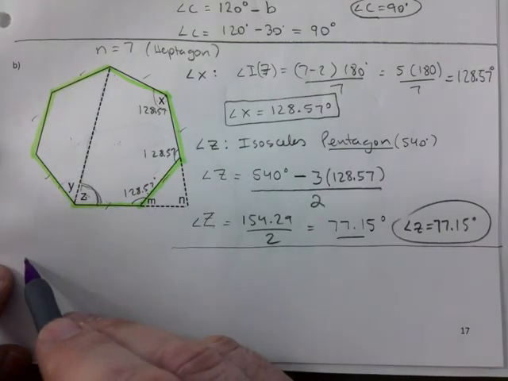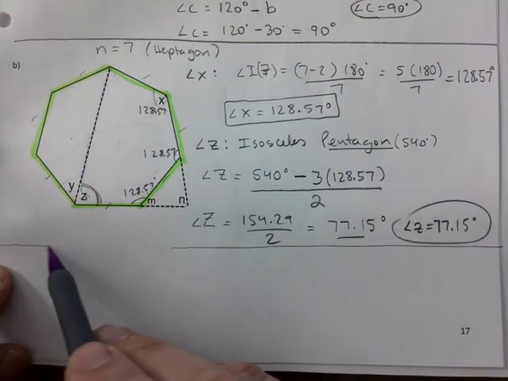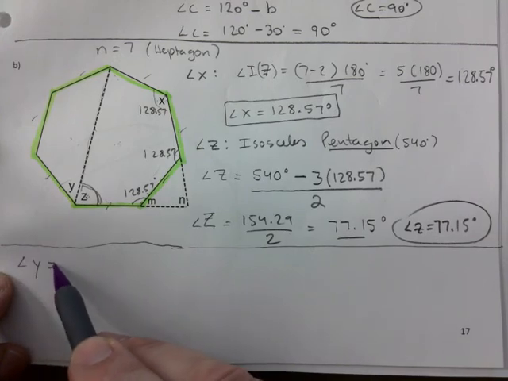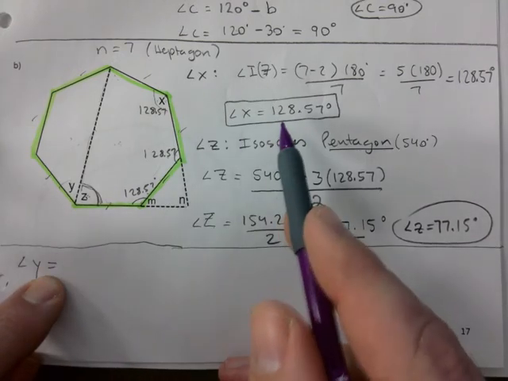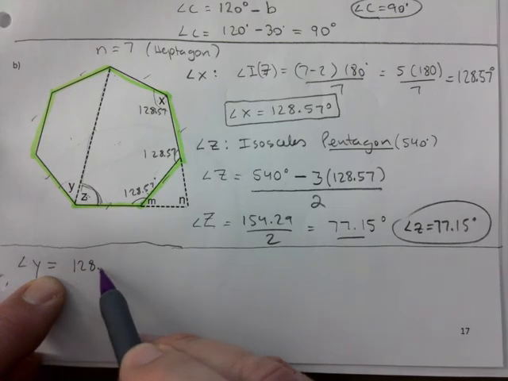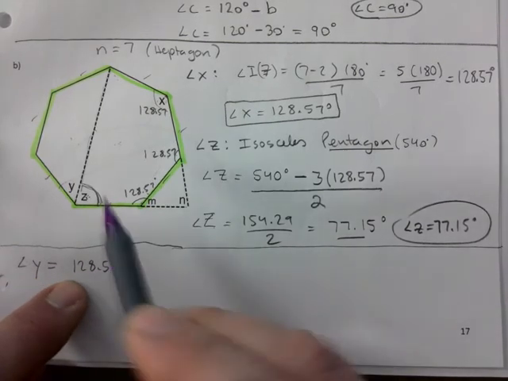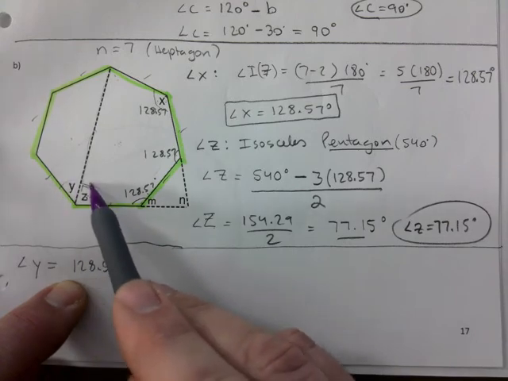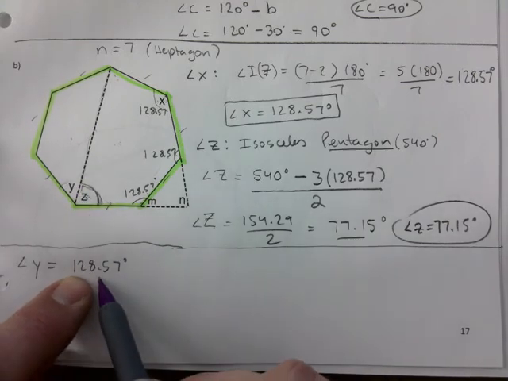Now, angle Y, you have a choice. I'm just going to go like this. Angle Y is going to be 128.57, which is the whole thing. The whole thing where Y and Z meet, that whole thing is 128.57.